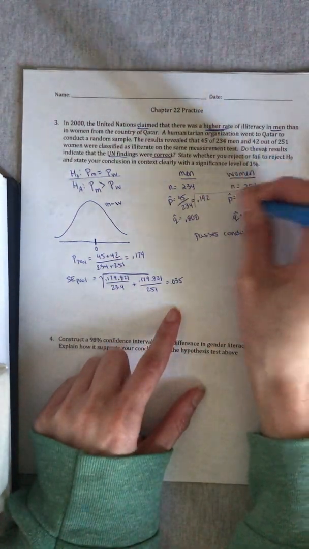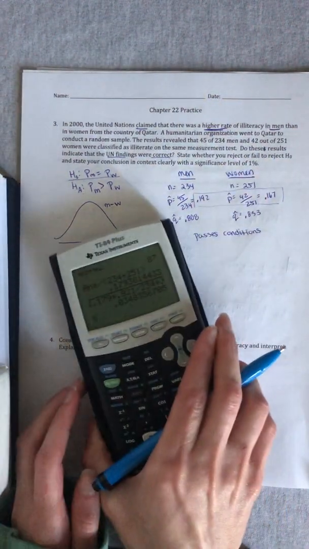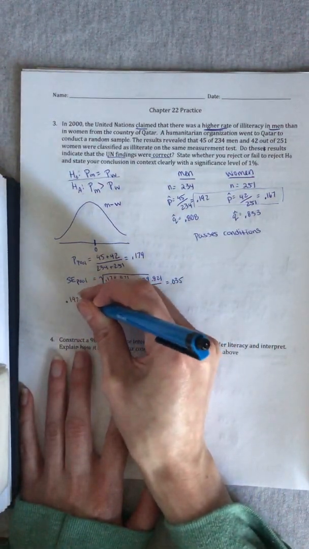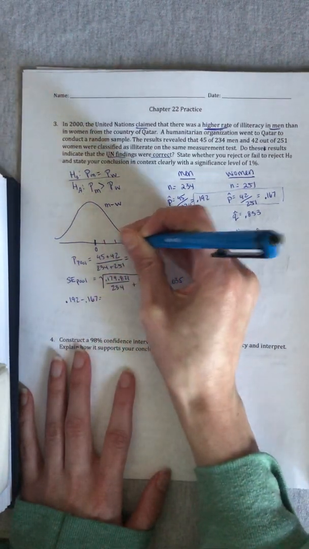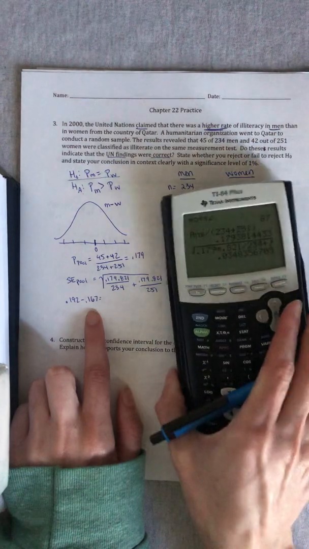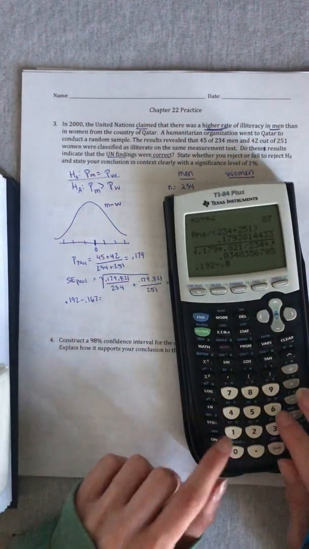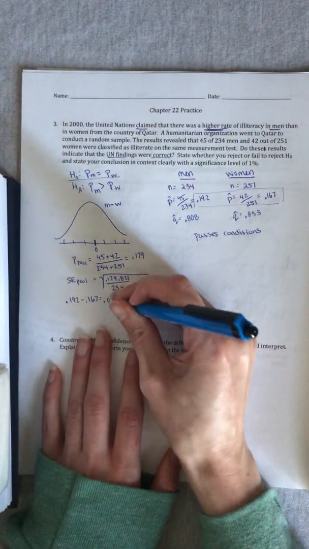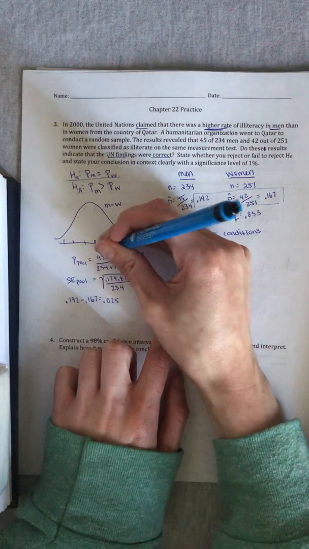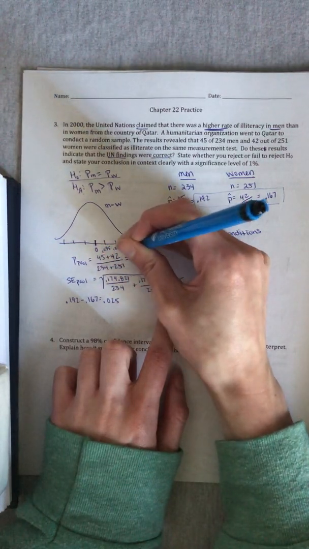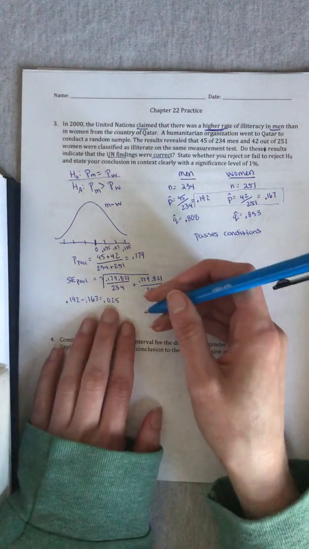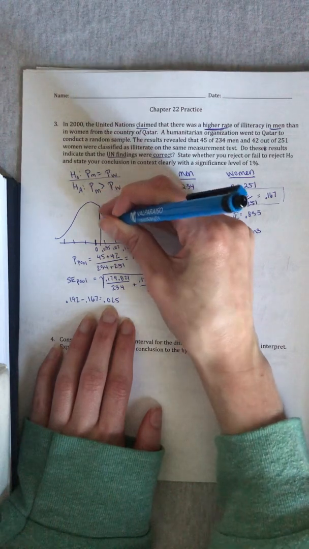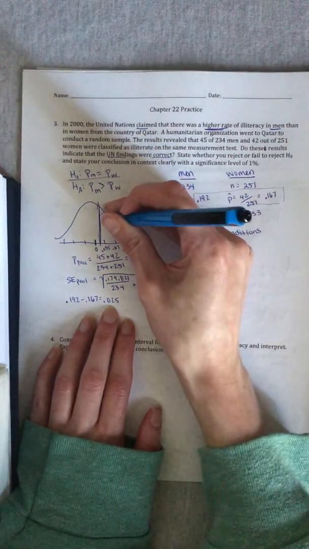So I'm going to look at my samples here and look at my difference. And I see the difference for my samples to be 0.192 minus 0.167, which is 0.025. Okay, and my standard error is 0.035. So I am somewhere right in here. And I want to look at greater than.